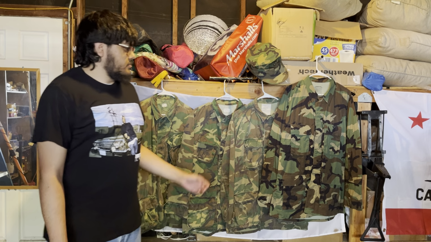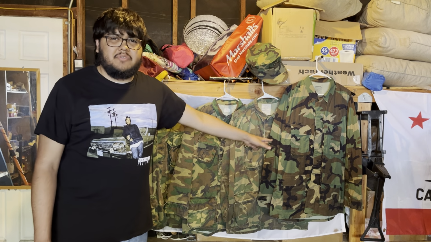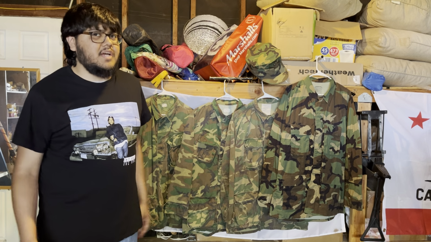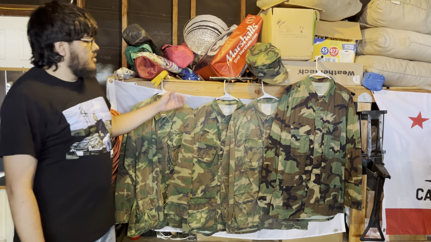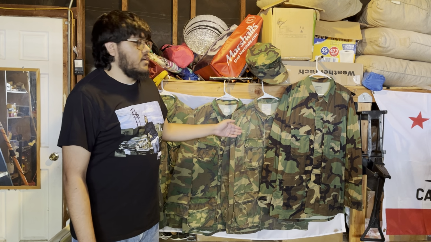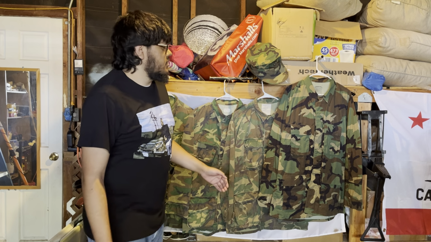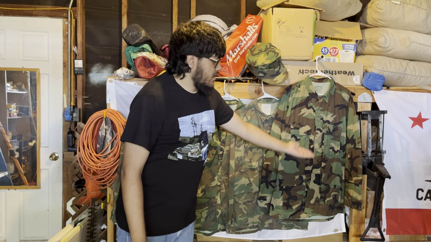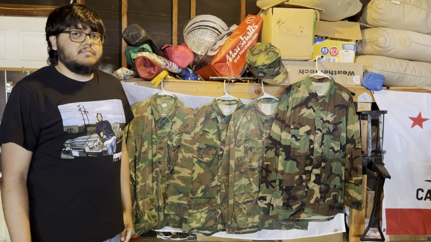Here's all of the camos that I talked about. I did leave out the Woodland for last, just because I didn't want to confuse you guys even more. But as you can see, you have the Green Dominant ERDL, Brown Dominant ERDL, RDF ERDL, which also stands for Rapid Deployment Force ERDL, and then you have the Woodland. As you can see, these are all very different.